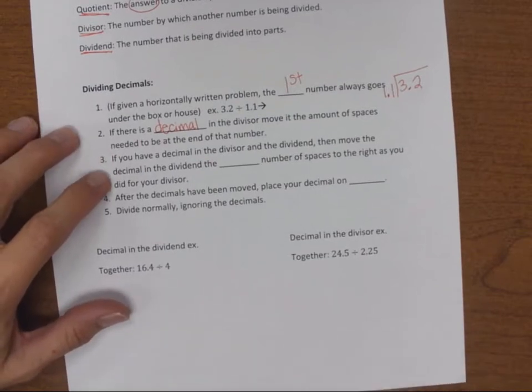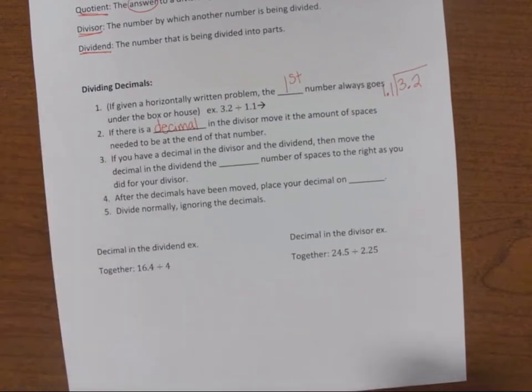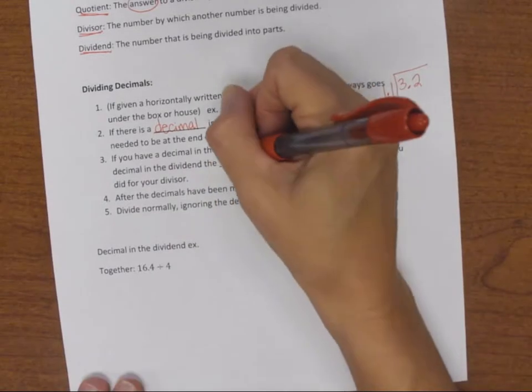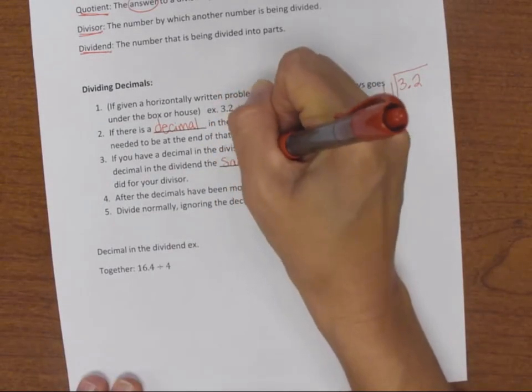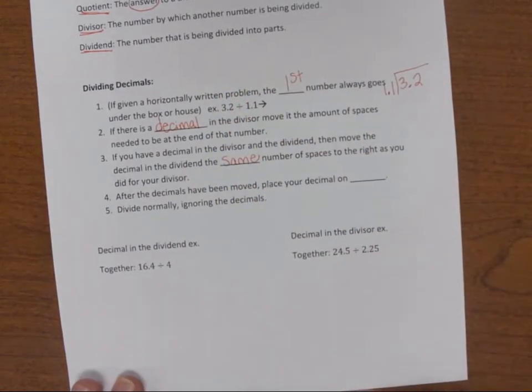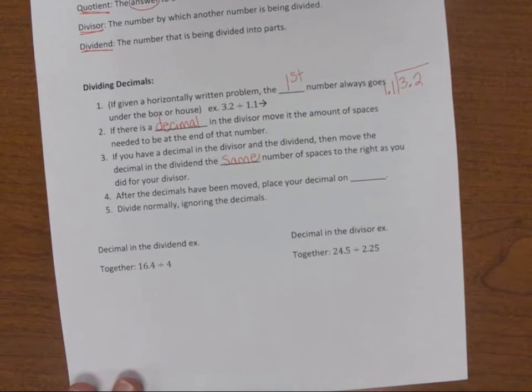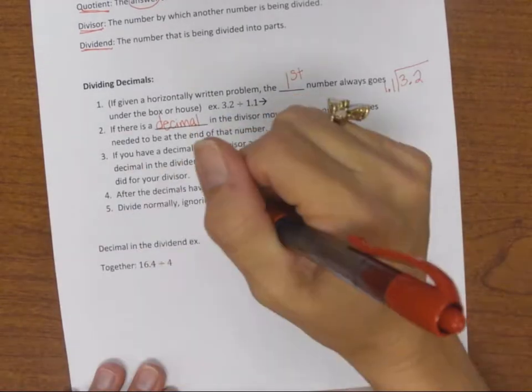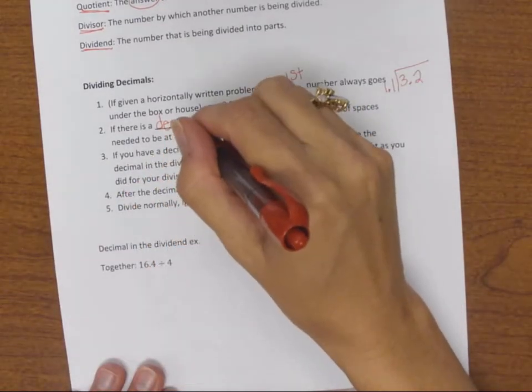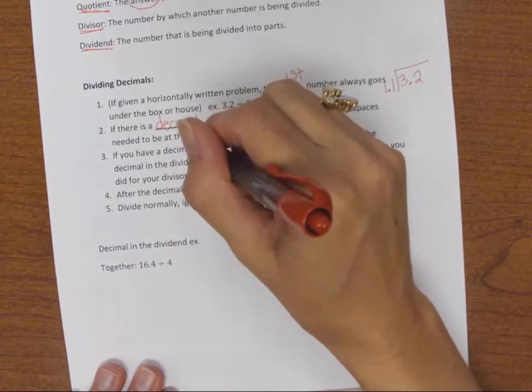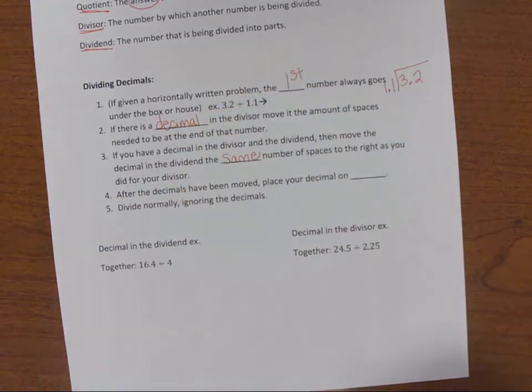Step number 3. If you have a decimal in the divisor and the dividend, then move the decimal in the dividend the same number of spaces to the right as you did for the divisor. So whatever you had to do to change this decimal number to a whole number, you're going to move that decimal the same number of places inside the house as well.